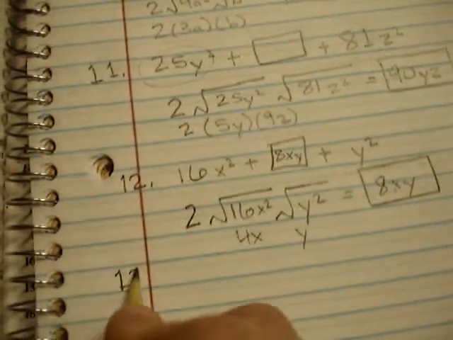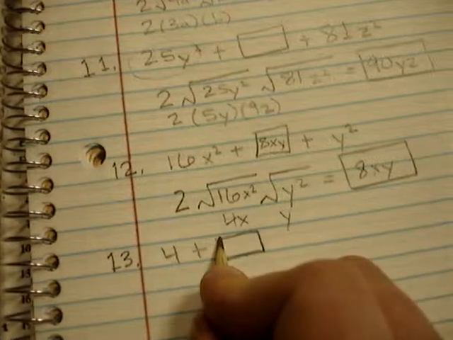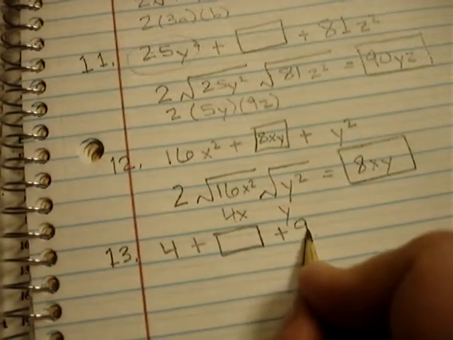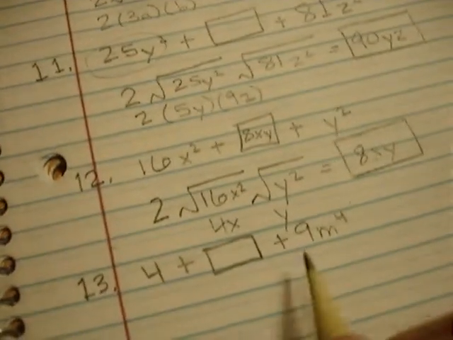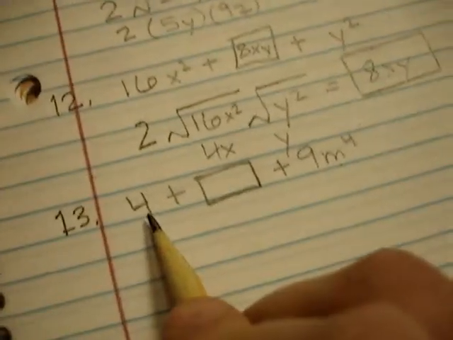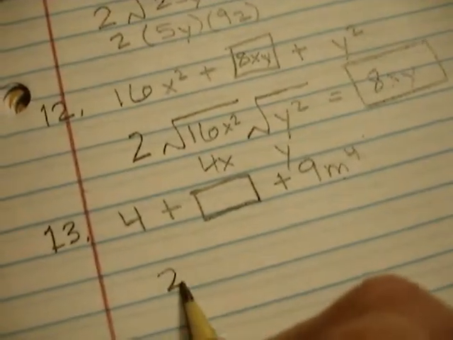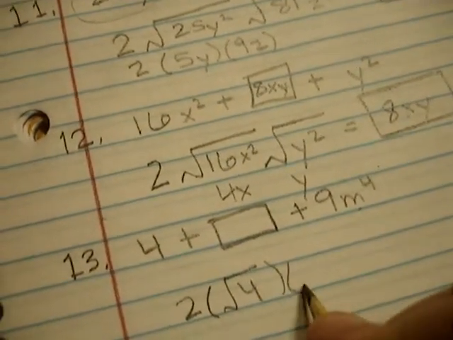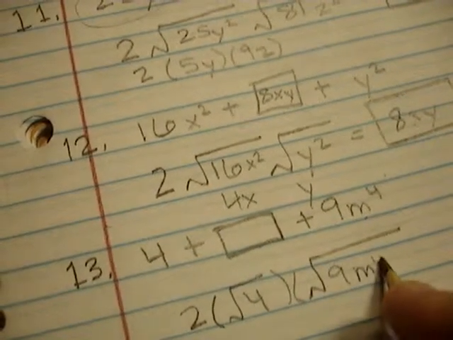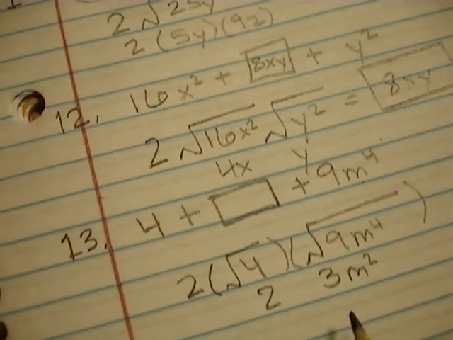Okay. 13, 4 plus something plus 9m to the 4th. This is a perfect square. This is a perfect square. Yes, we're used to seeing our first term having a variable instead of our last, but really it doesn't make a difference. We can work this one right here. Our box is going to be 2 times the root of 4 times the root of 9m to the 4th. So that would be 2 and that would be 3m squared.